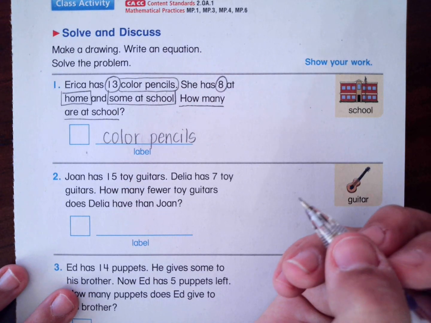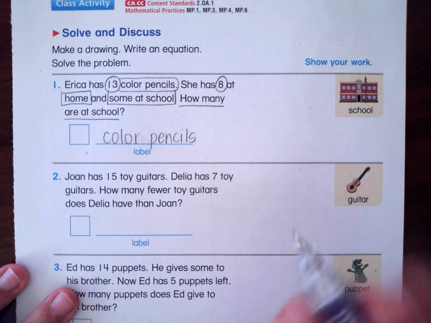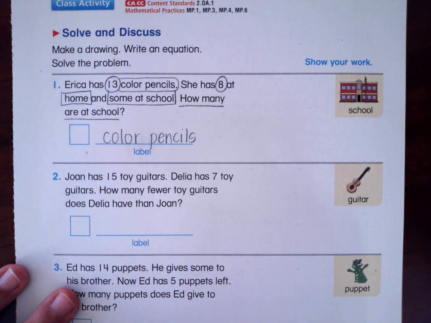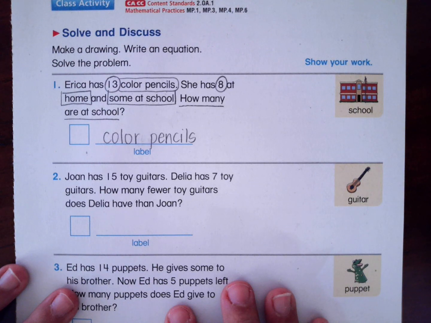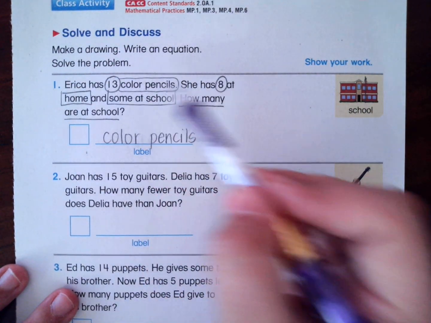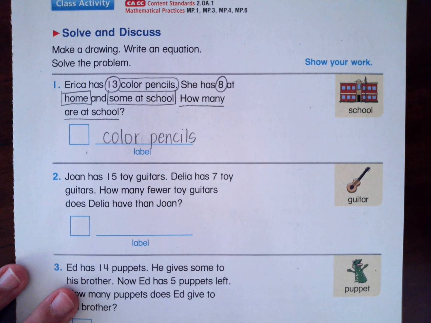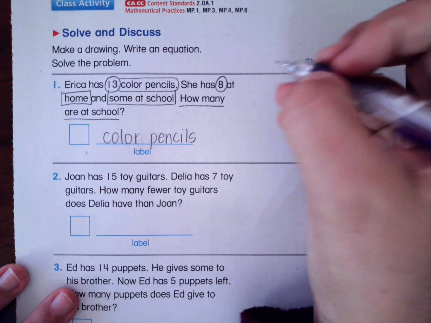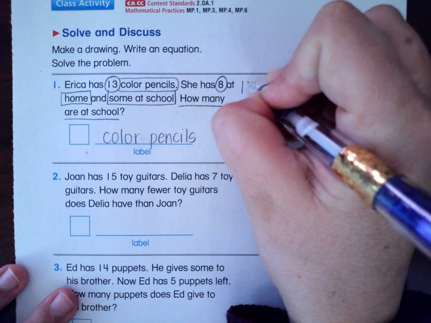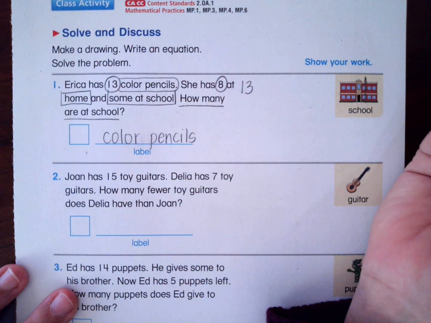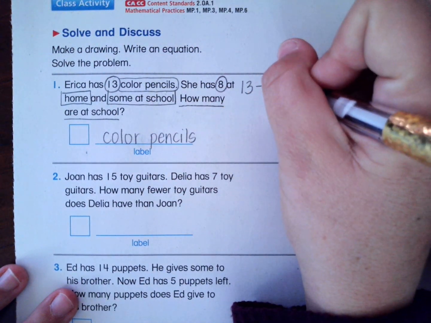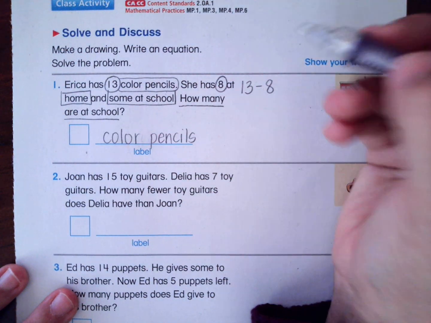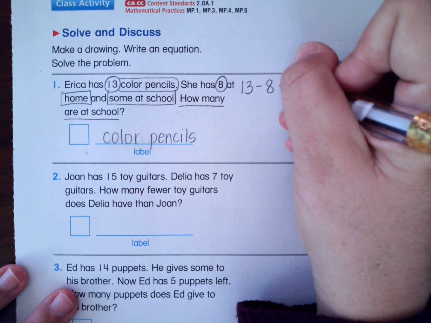There are 2 equations you can use since you are missing a partner. When you're missing a partner, you can write an adding equation or you can write a subtraction equation. I'm going to start by reading my story problem and writing it as I read it. So I know that she has 13 colored pencils. I know that some are at home, 8 of them are at home.